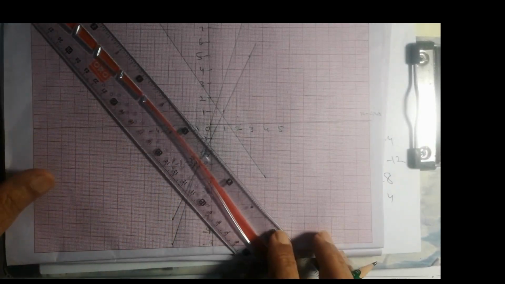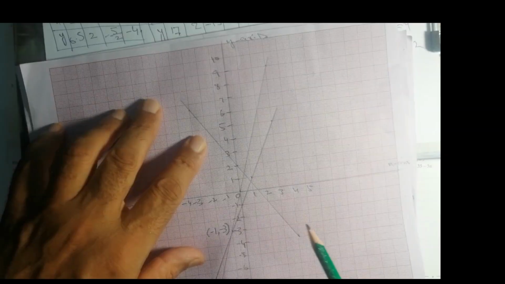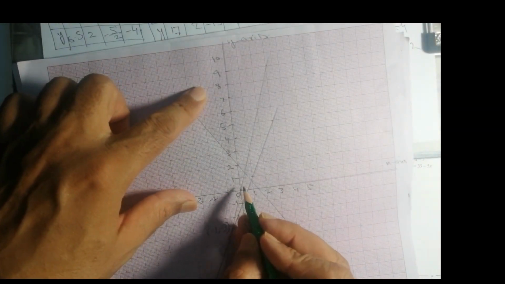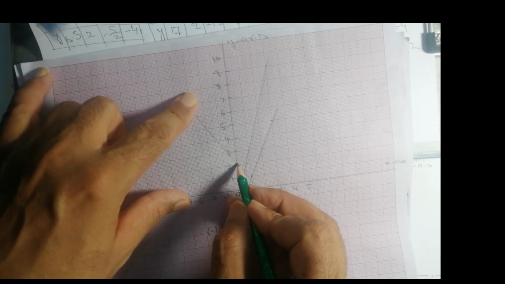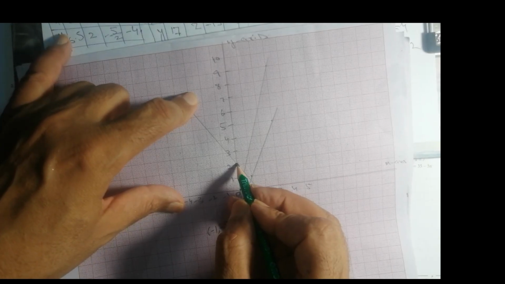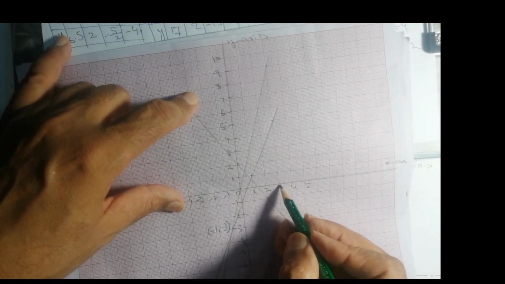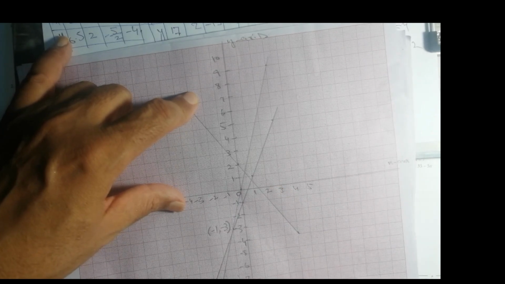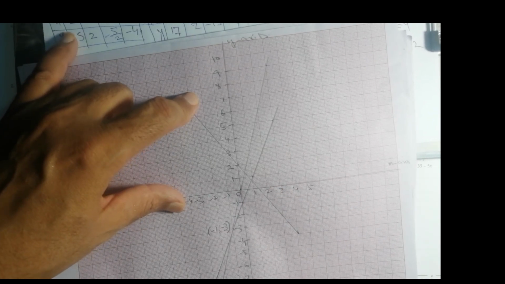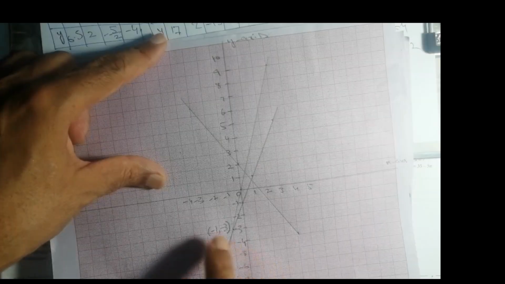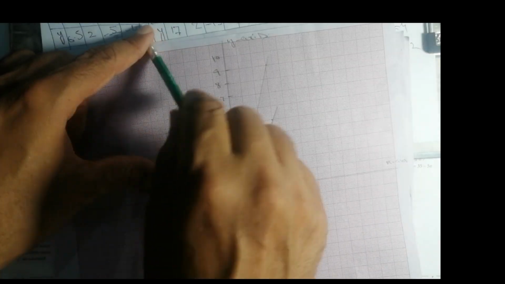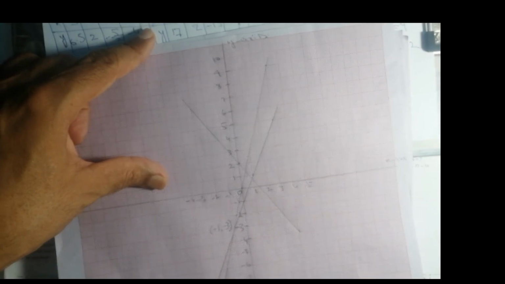So this is the first line, and for the second, again plot the points (0, 2). This is the same point as we plotted for the other equation, and (3, -13). 3 is this one, and -13 is actually 2 below here. No problem, we can use some other point, that is (-3, 17). -3 is this one, and 17 is also beyond our scale.